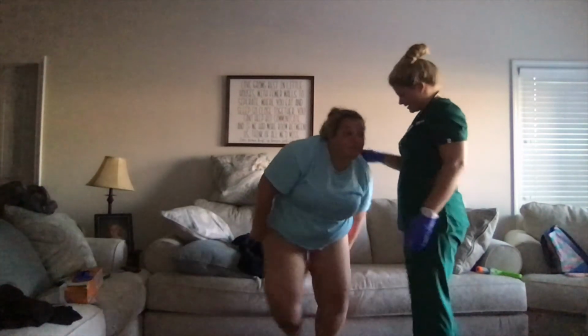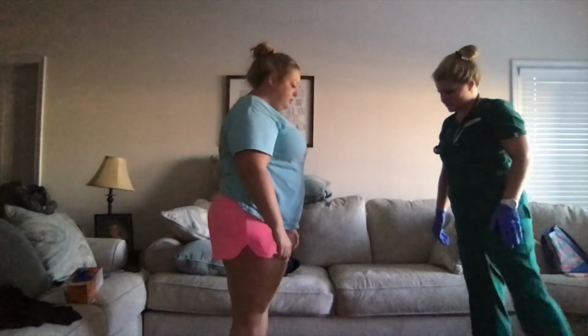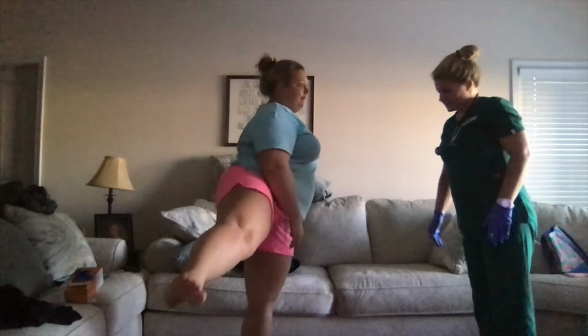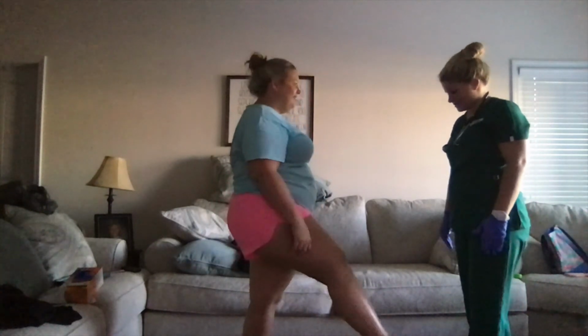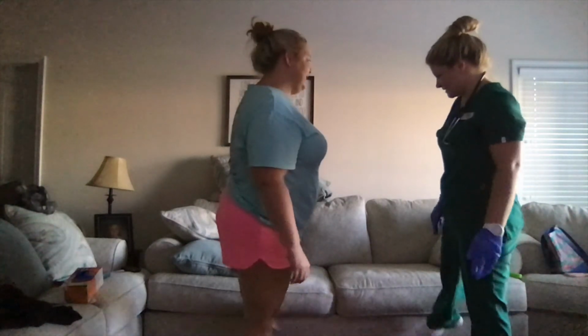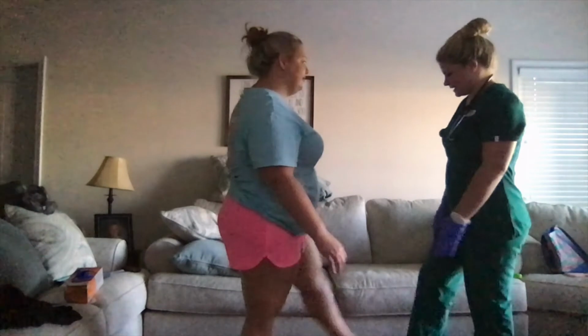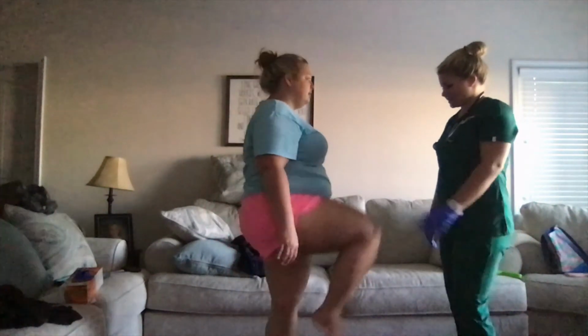We'll assess your hips. If you would, just copy me and just take your hips out like this. And then take it back. And then bring it forward again. Good, and your balance is good. Let's try the other leg. Take it out, and back, and forward again. Can you take your knee up to your chest? Okay, do the other leg for me.